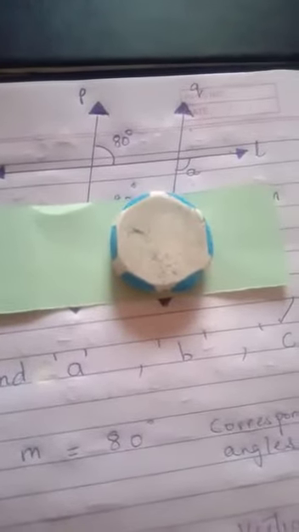Now over here in the figure, you have P is parallel to Q and L is the transversal. Now again, you know that this angle is 80 degrees. So this angle also will be equal to 80 degrees. And the reason is matching corners. That is, they are corresponding angles and corresponding angles are congruent.